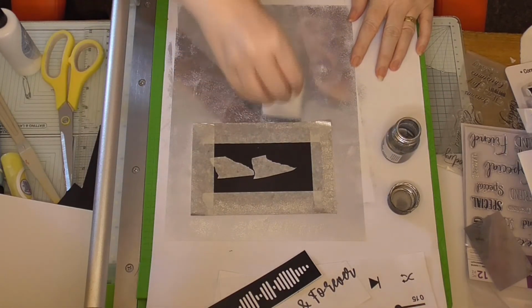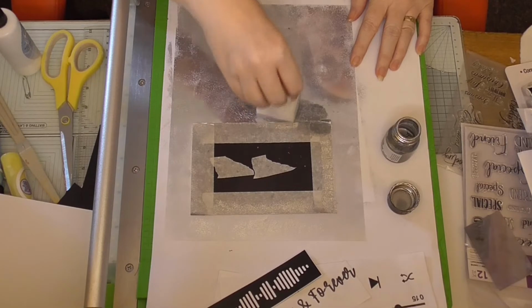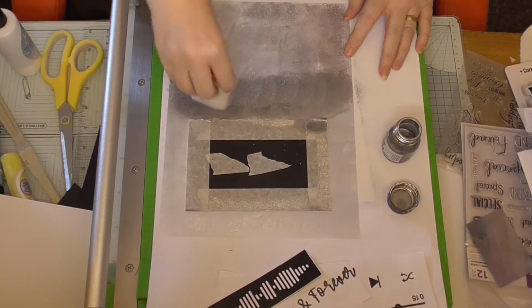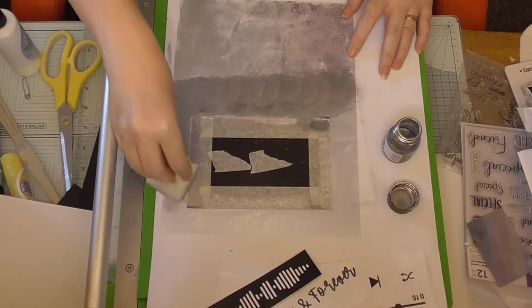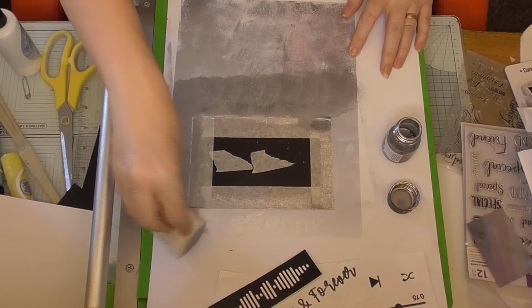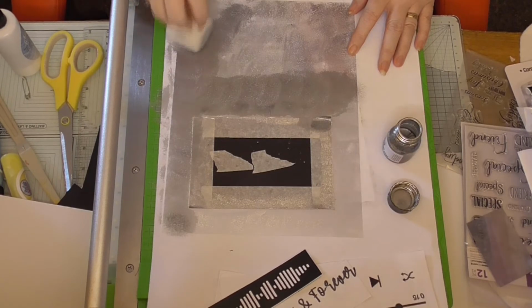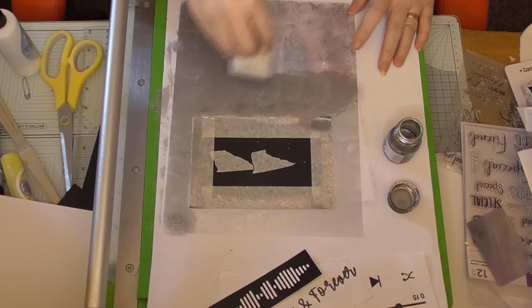So, again, you just splash it where you can. I'm not too worried about the corners because I know they're not going to be showing because of the frame.